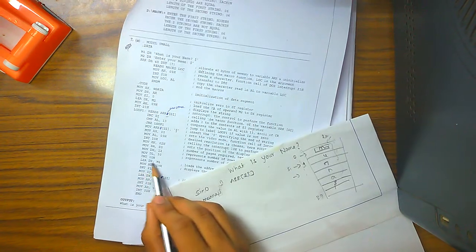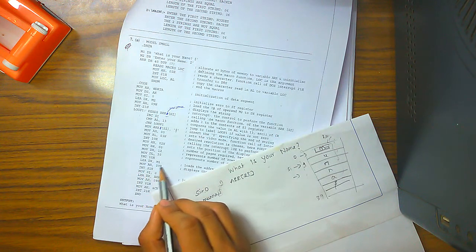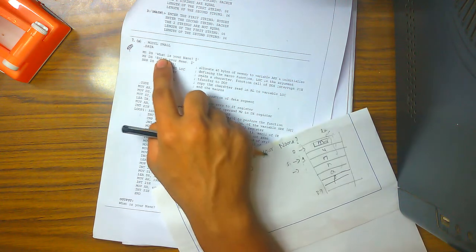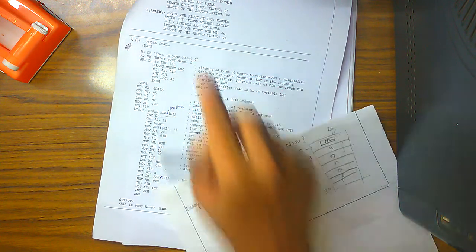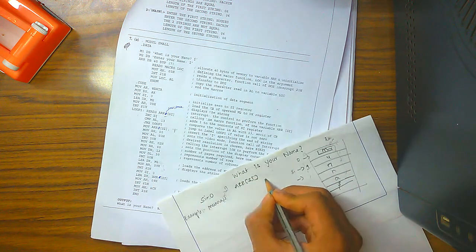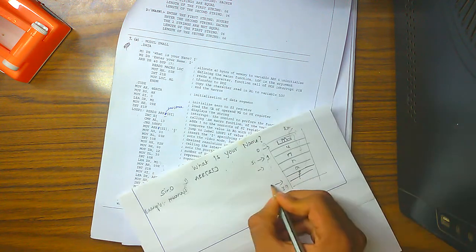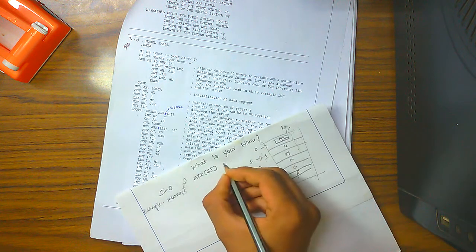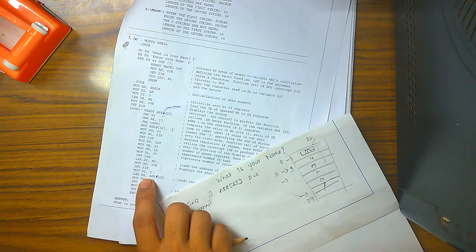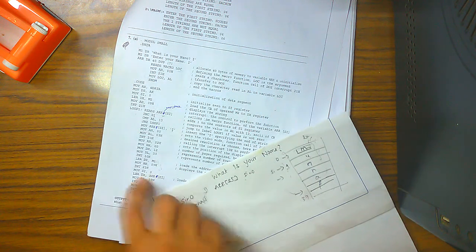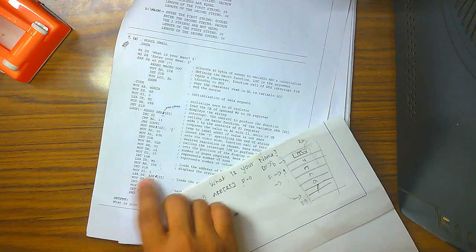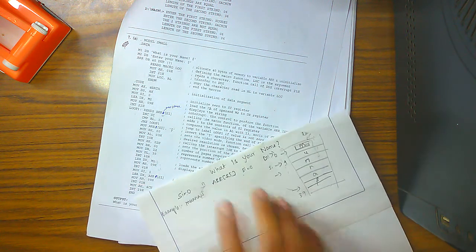So LEA DX, M1, MOV AH, 09H, INT 21H. This is the DOS interrupt for output. So we are going to output "What is your name". After that, MOV SI, 0. The SI value is pointing here now, so we have to initialize it to 0 again. After that, LEA DX, ARR[SI], so DX will be pointing to the starting location of the array. Then MOV AH, 09H, INT 21H.